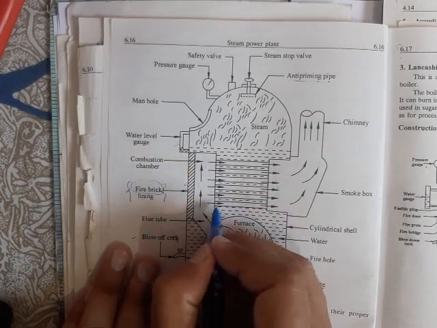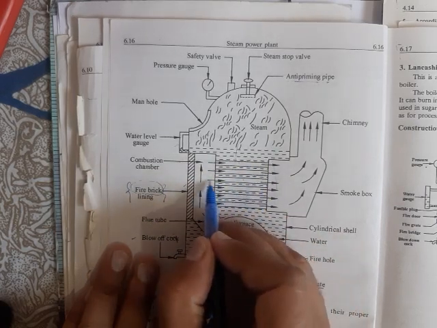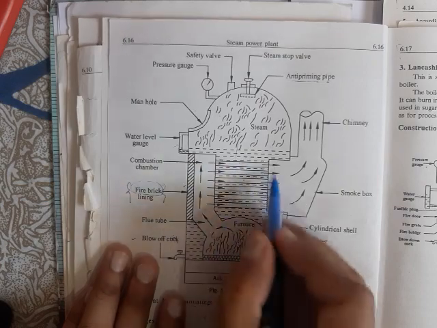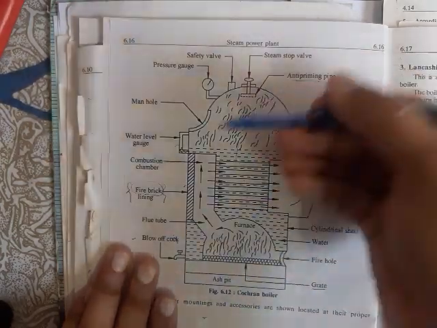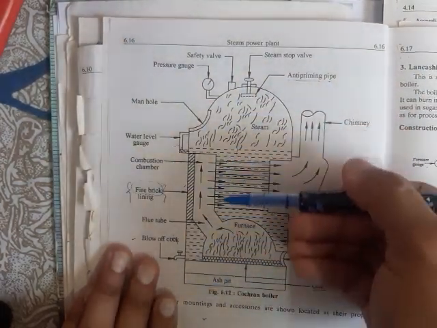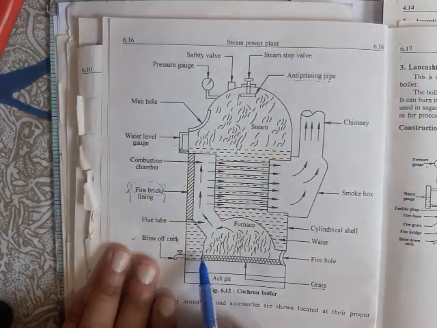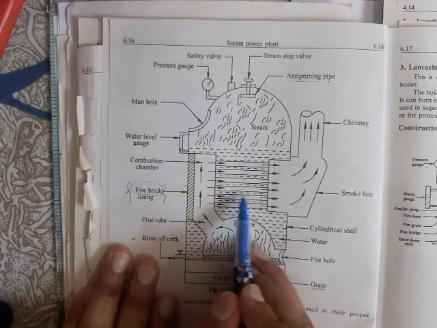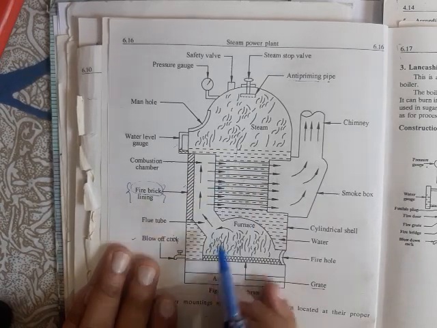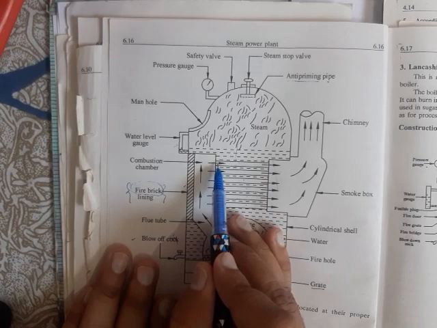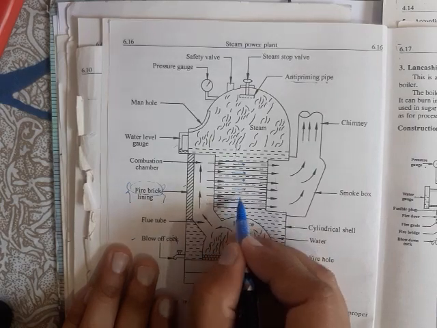And these flue gases are allowed to pass through these tubes. Please observe the tubes. The flue gases flow through the tubes while water is there inside the shell around the tubes. The tubes are surrounded by water. Outside the tubes, there is water which is completely surrounding these tubes. So the shell is filled with water, and inside this shell there are tubes, and through these tubes, the hot flue gases generated from the furnace are flowing. Please observe, through these tubes, hot flue gases are flowing.